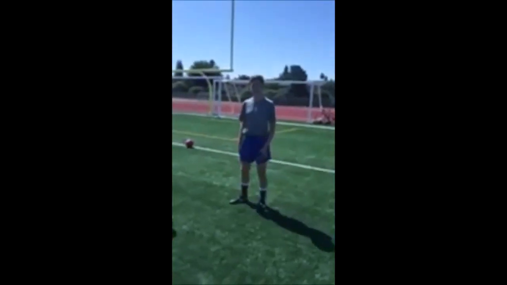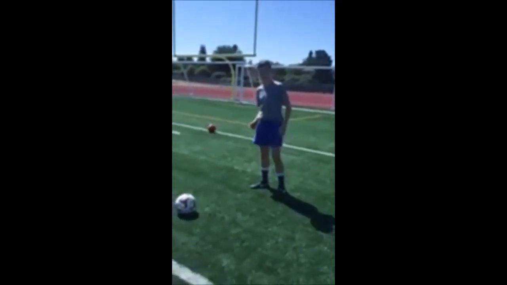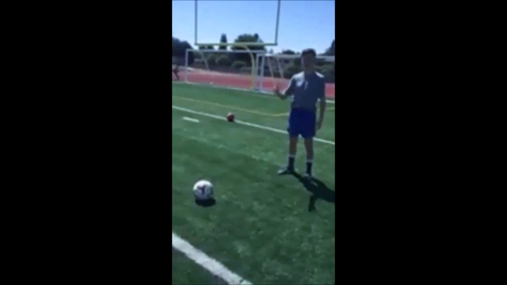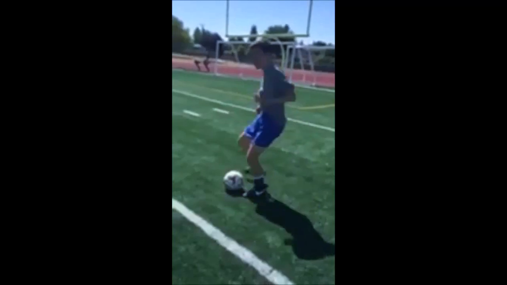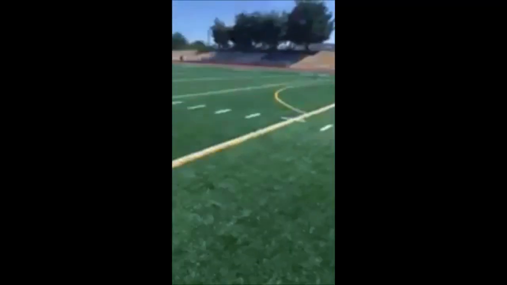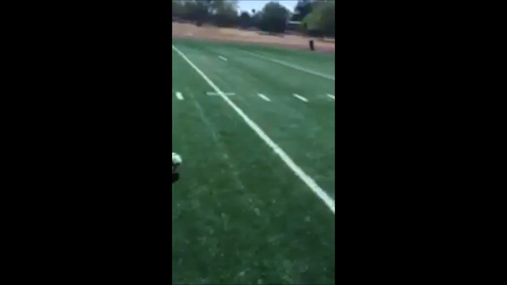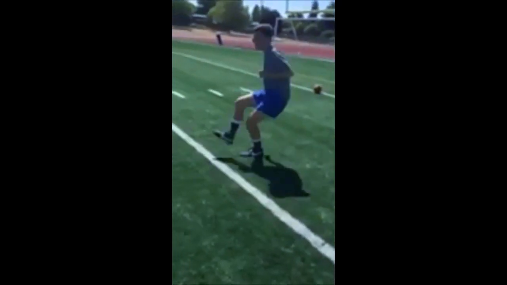The knees should be bent so that you can put the right weight into the ball if you want to pass it to a teammate that's farther away or into space. So knees bent, get low, and hit it with power.